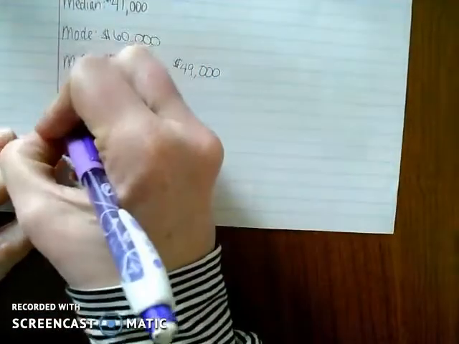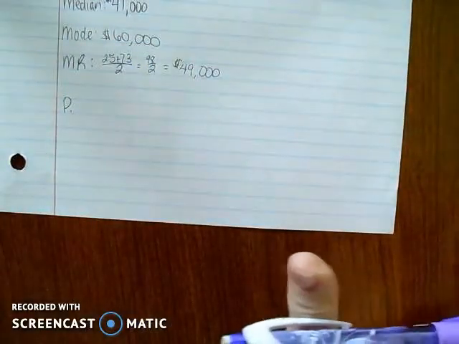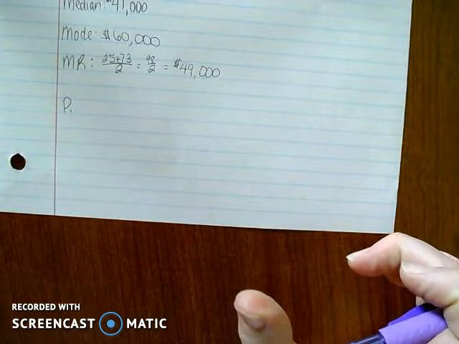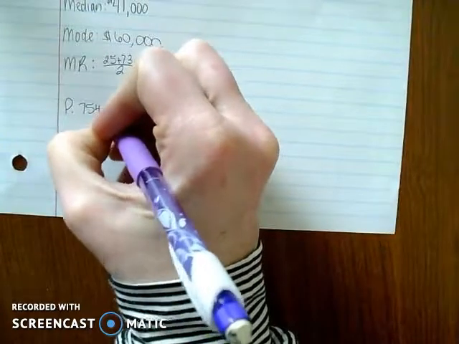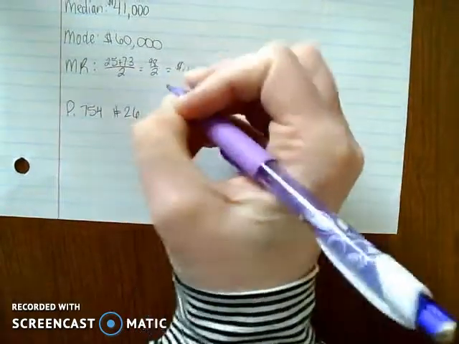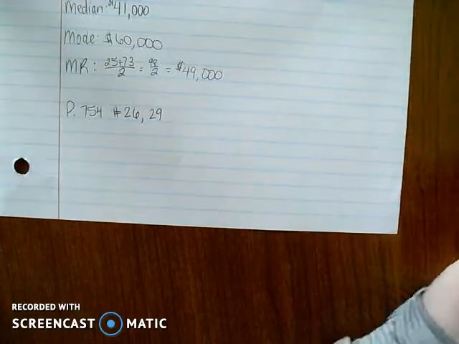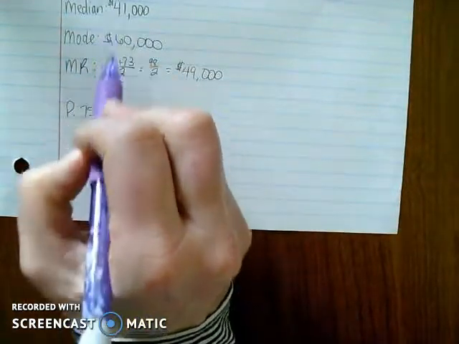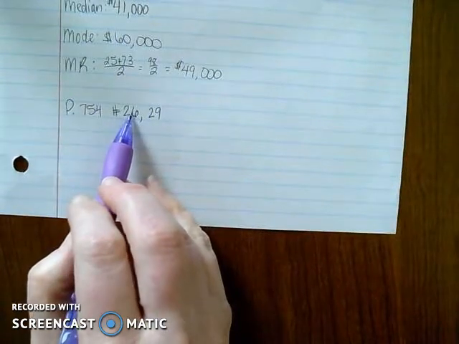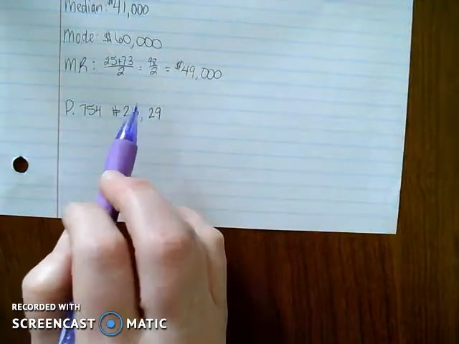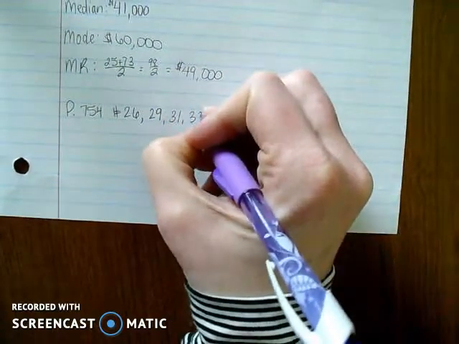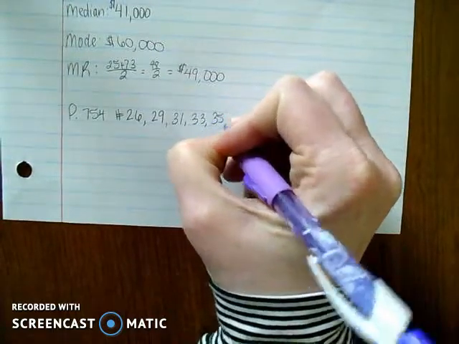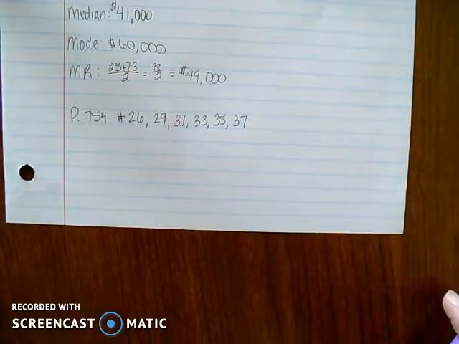So the problems you're going to want to know how to do, and again, you probably really want to look these over because they will be like this on the quiz and test also. So we have page 754, 26. So obviously that's an even one, but 26 and 29 are both calculating these 4 things, but 26 asks you some questions about them like we were talking about. So you might want to look through that one. So 26, 29, 31, 33, 35, and 37. So those are the ones that you'll want to know how to do from this section.